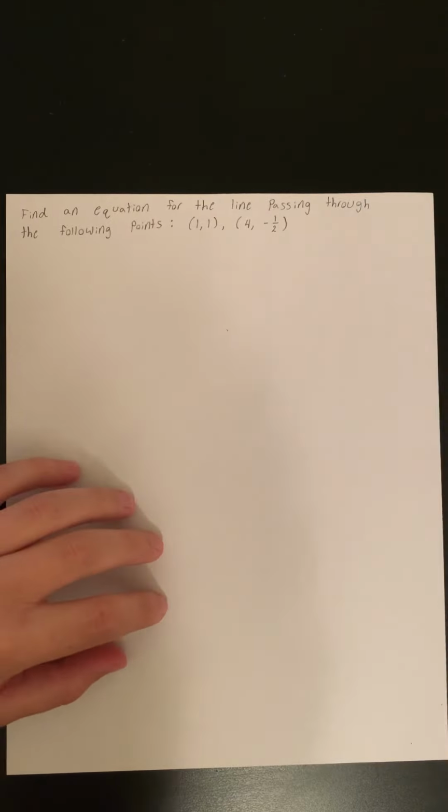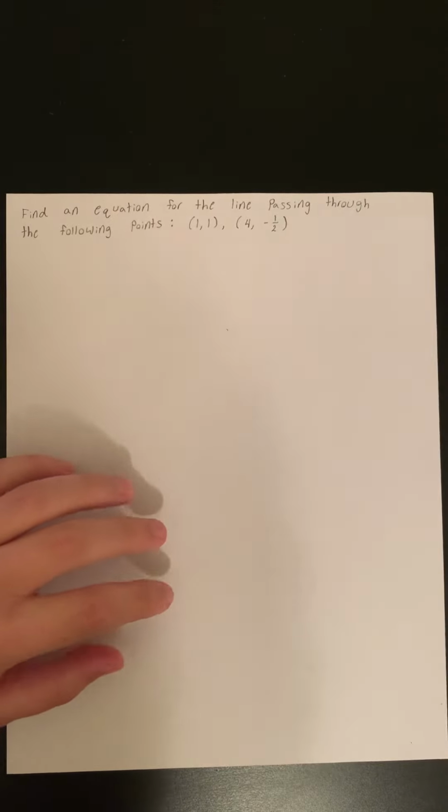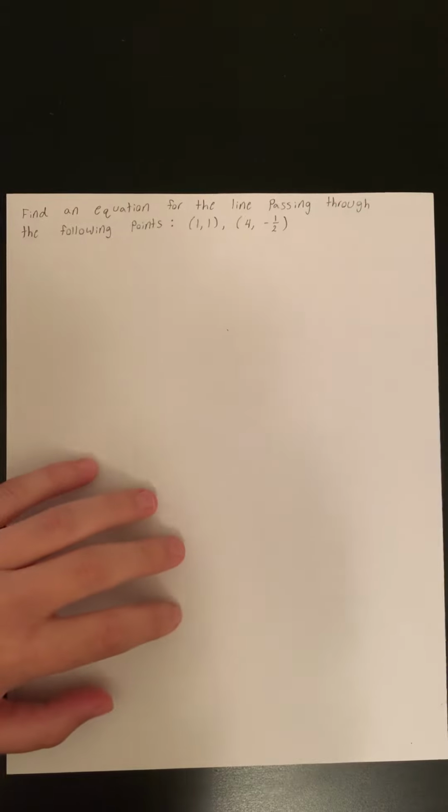Hello everybody. I want to go over a question I got about this week's homework. So the question I got was about a problem just like this. It asks us to find an equation for a line passing through two given points. So to start with a problem like this, what we're going to want to do is find the slope.